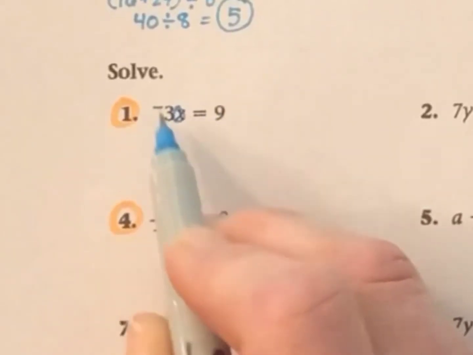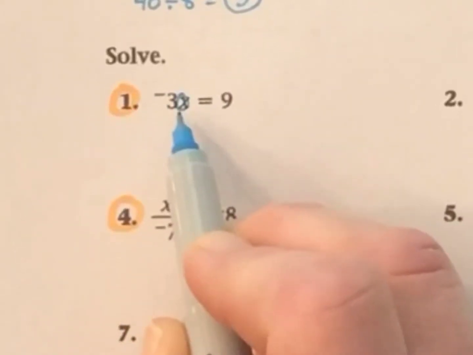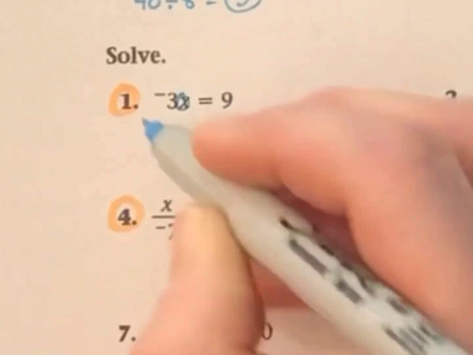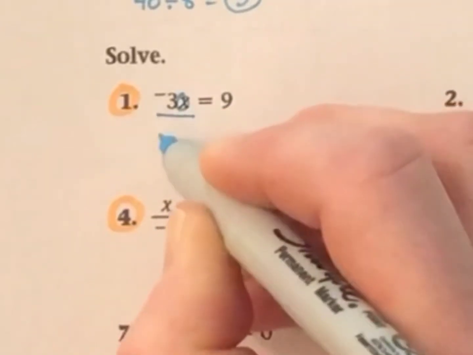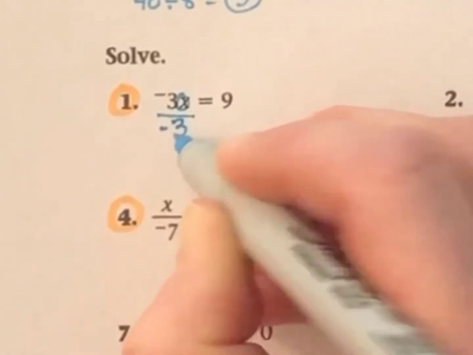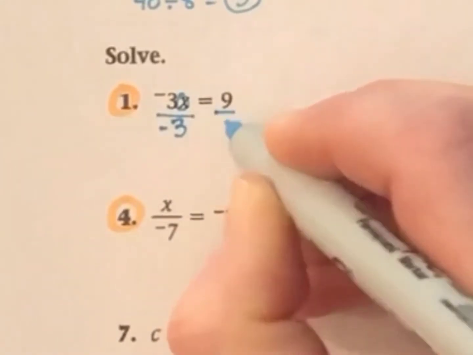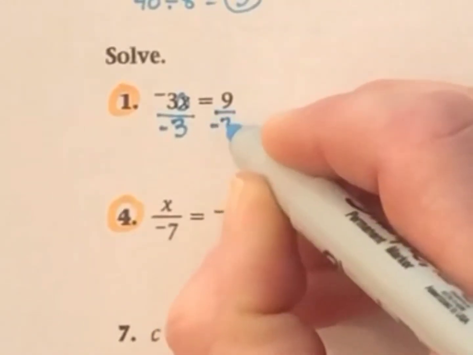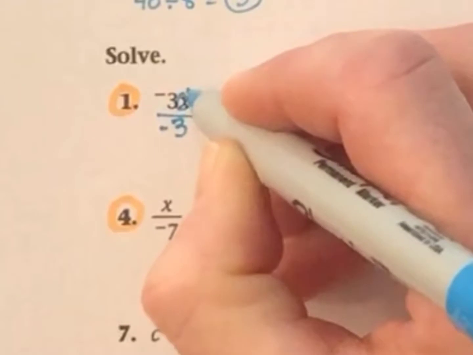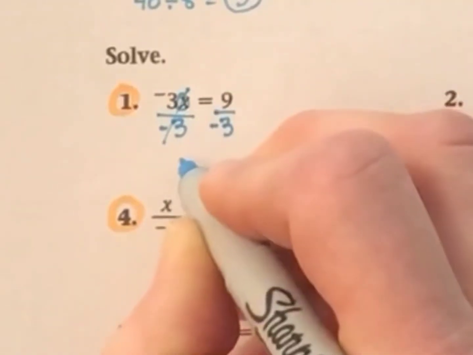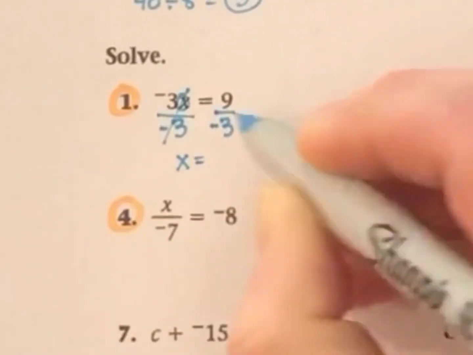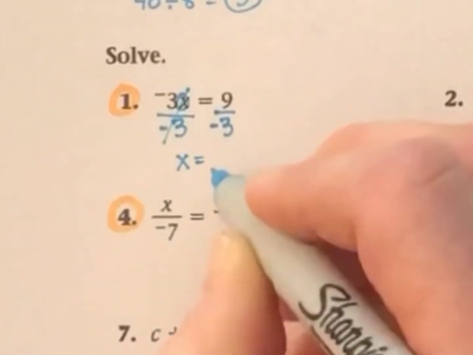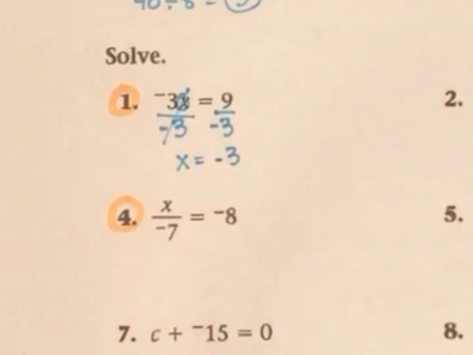So to get rid of the negative 3 and get the x by itself, I will divide it by negative 3. And since this is algebra, you have to balance it. What you do to one side, you do to the other. So I will divide both sides by negative 3. That cancels out. I'm left with x equals 9 divided by negative 3 is negative 3. There.